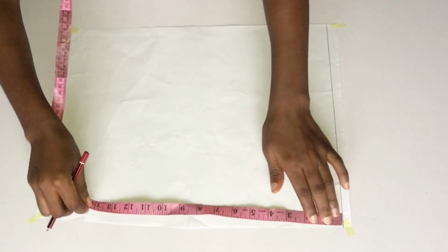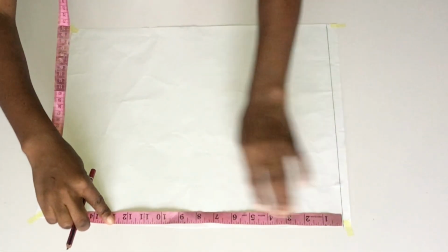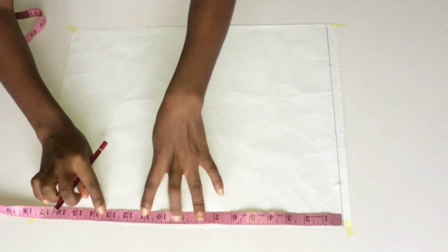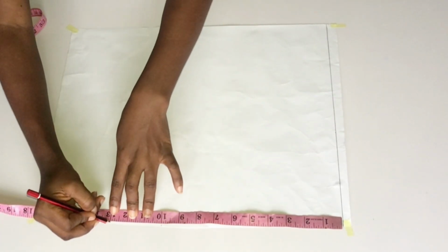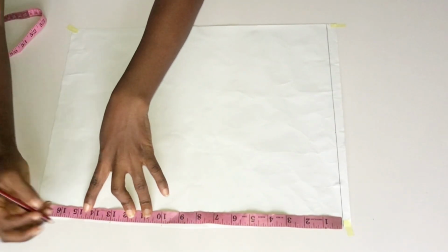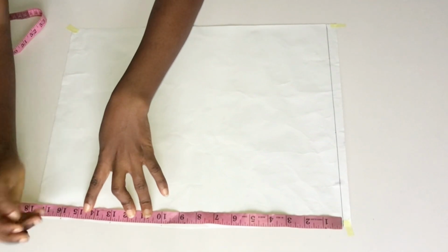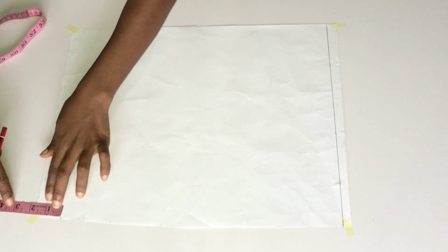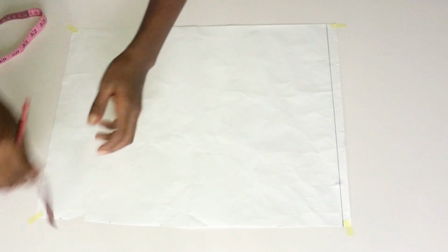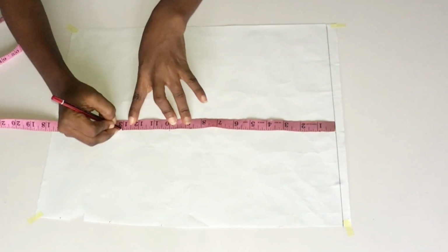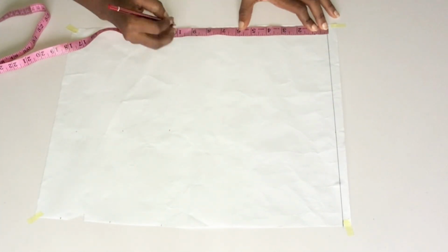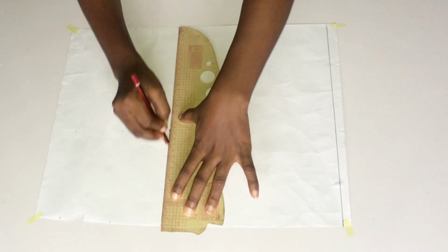The first point is the distance from my shoulder to my bust point, which is 10 inches. The next point is the distance from my shoulder to my under bust point, which is 13 inches. The next point is the distance from my shoulder to my waist point in front, which is 16 inches. And I added an extra 1.5 inches to that measurement for my bust dart. So everything that I have on this pattern paper is about 17.5 inches.